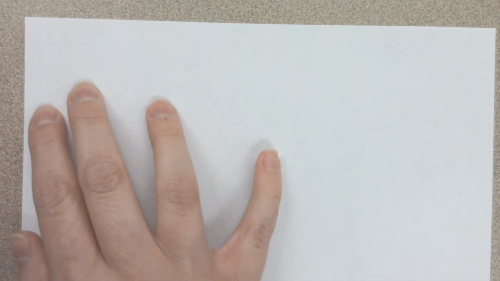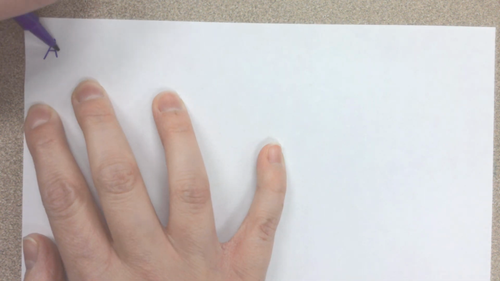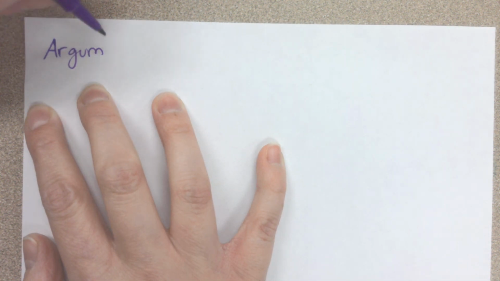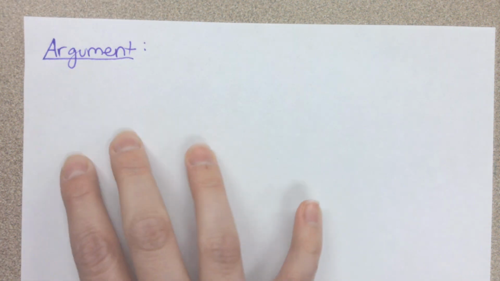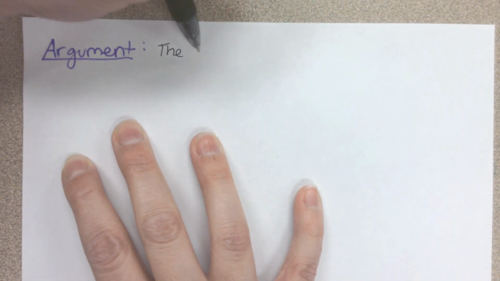Okay. Argument you have seen. There's nothing I'm going to teach you right here. It's just in a different context. The argument is the angle of rotation.